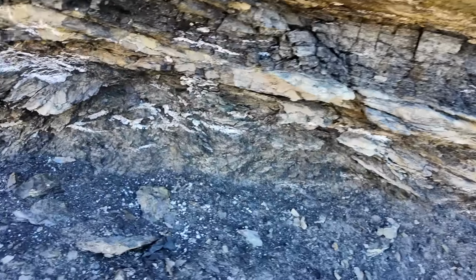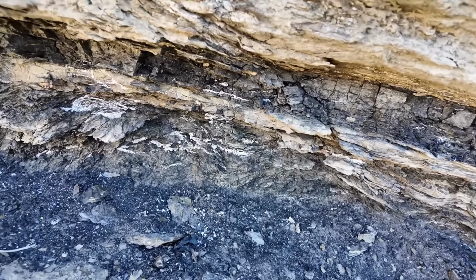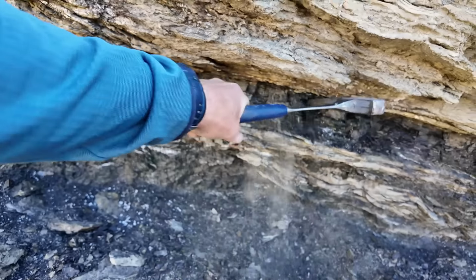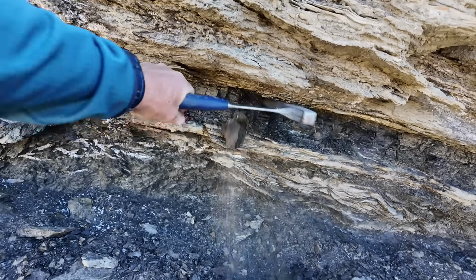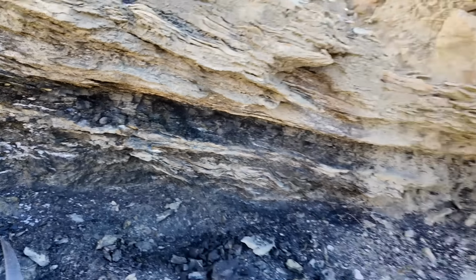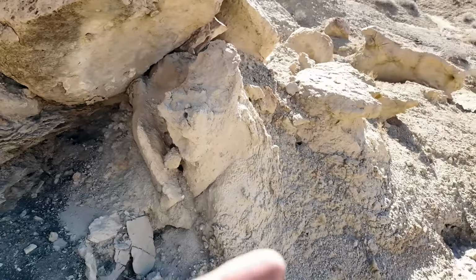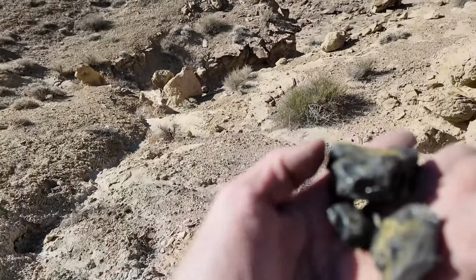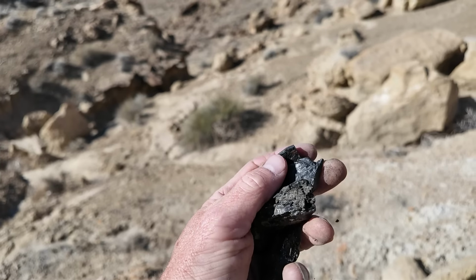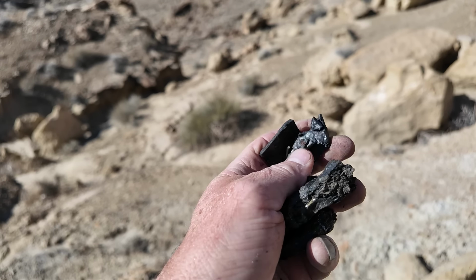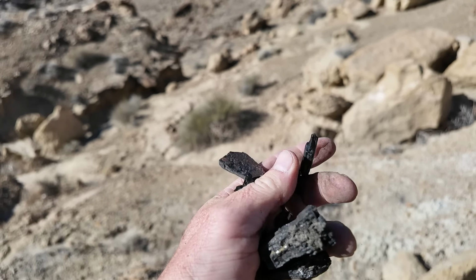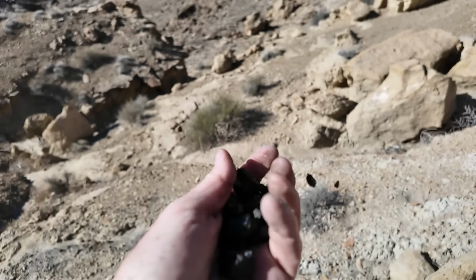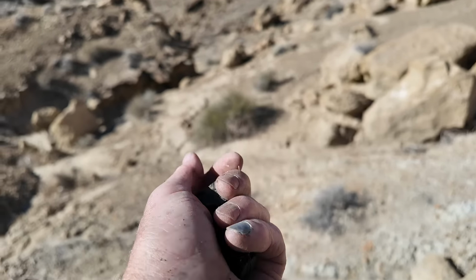Let's check out this dark layer here. If we come in here and look at this, this looks more like typical true coal that we might see in parts of Utah. You can see how shiny this stuff is. Black, incredibly lightweight, breaks really easily, very brittle. So again, some sort of swamp environment was the depositional setting for this coal.